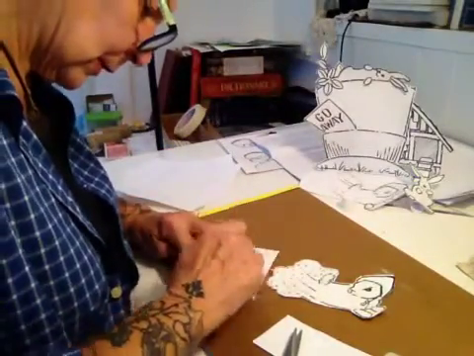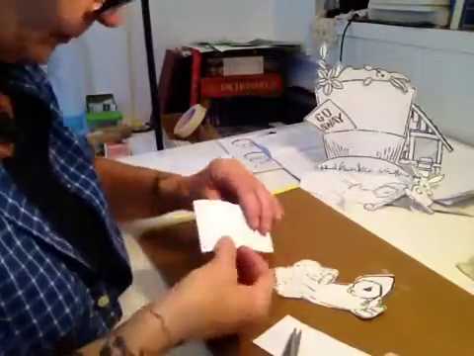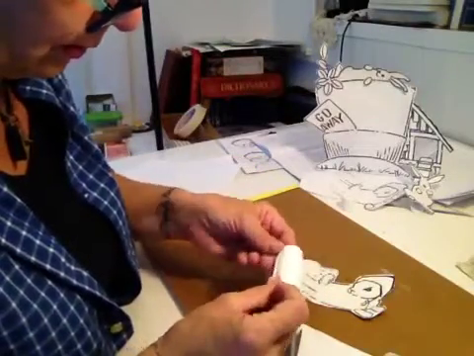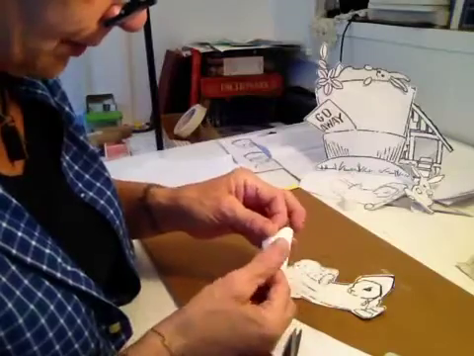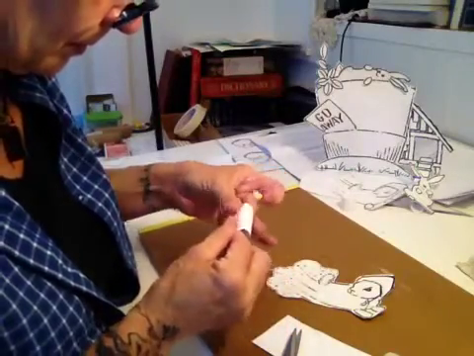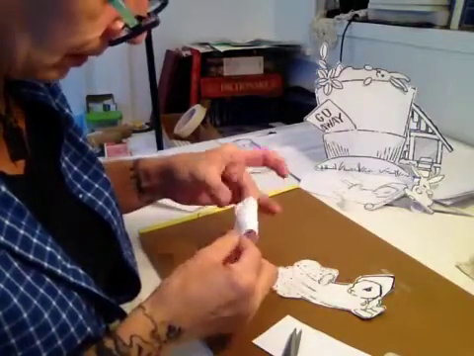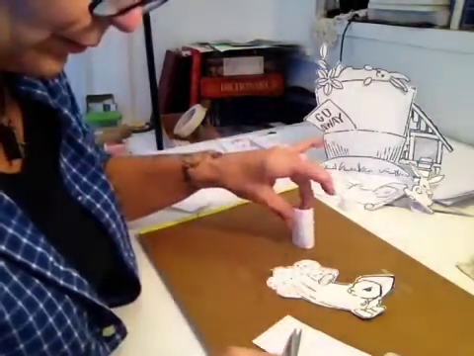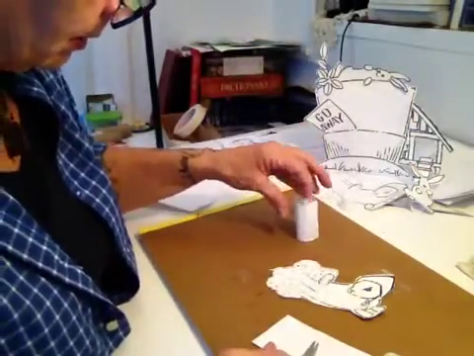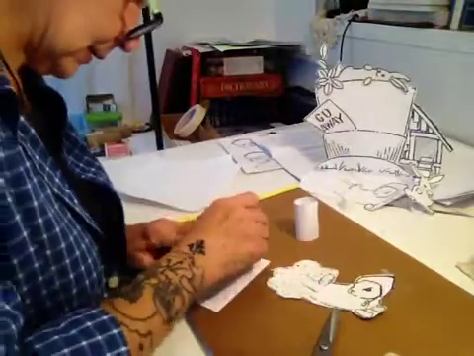So, do that. Put some glue on. Roll the paper up. That's a mess. That's okay. There. Roll that paper up. And then do it again.